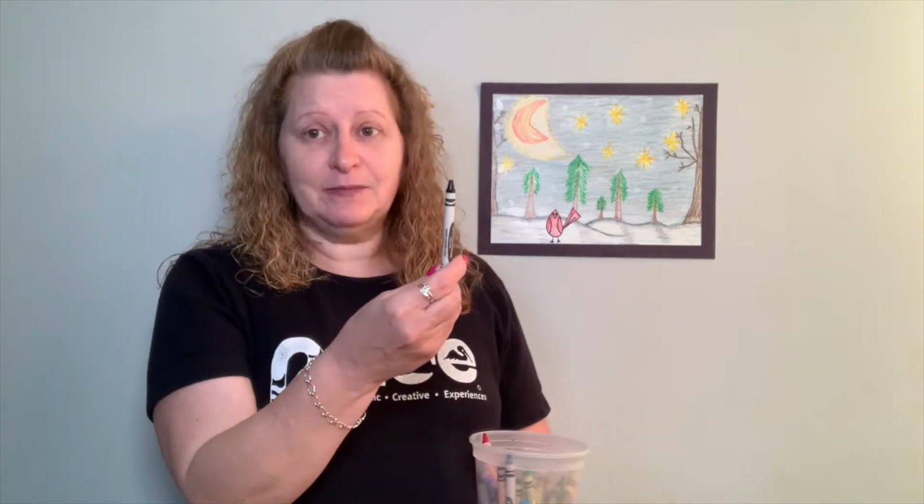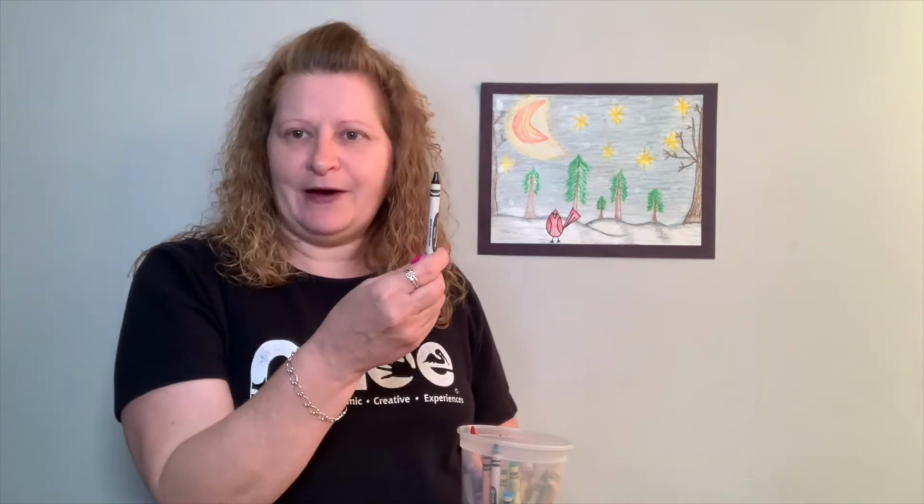The supplies that you will need today will be a white sheet of paper and a variety of crayons. Now, let's make sure that we also get a black crayon so that we can use our black crayon to draw our cardinal today. We will be using the different lines, shapes, and colors in our lesson today. We'll be focusing on directional words like top, bottom, sides, and middle. Another thing that we will be focusing on today will be foreground, middle ground, and background of your picture.